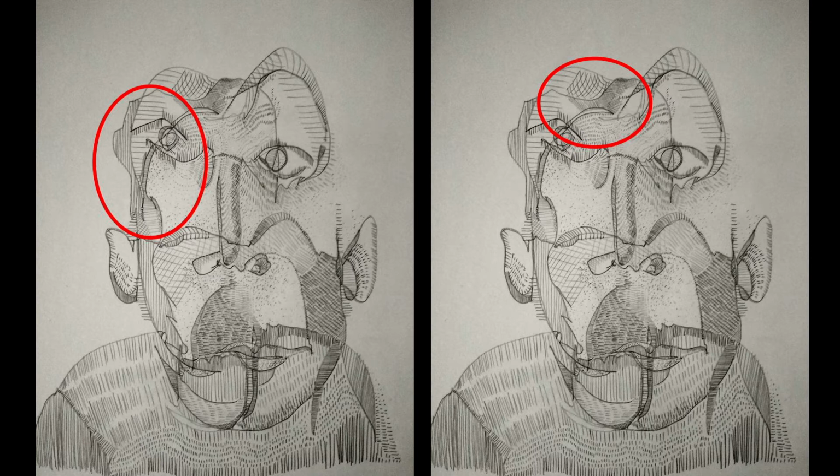In the image on the right, I wanted to show you guys kind of in his hair. I created the hatching that sweeps and follows the movement of his hair. So using your lines to create movement in the image is really effective.